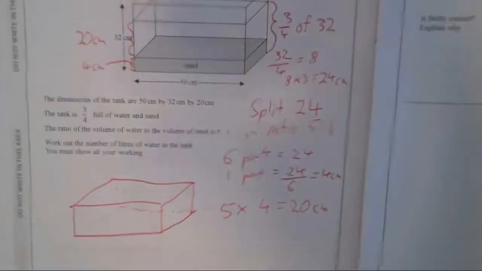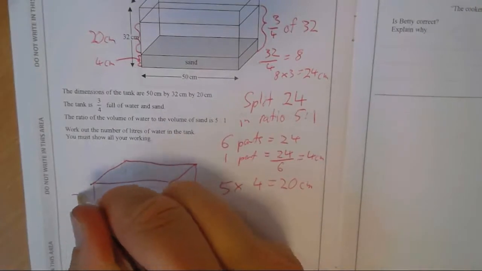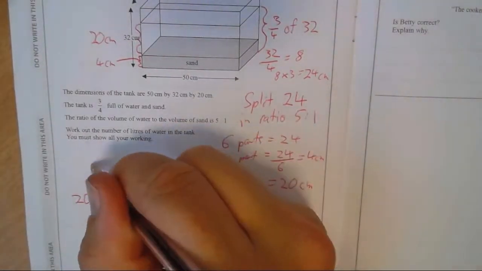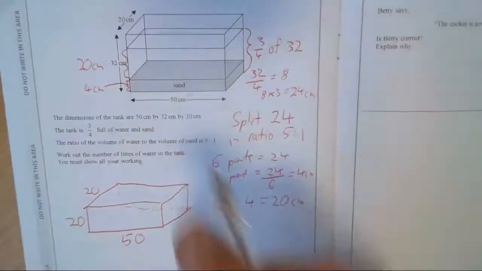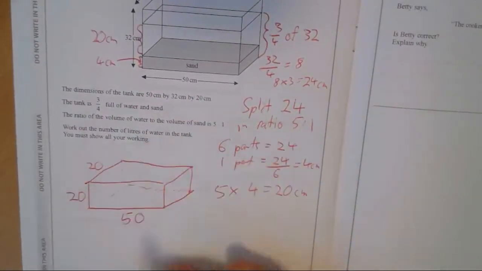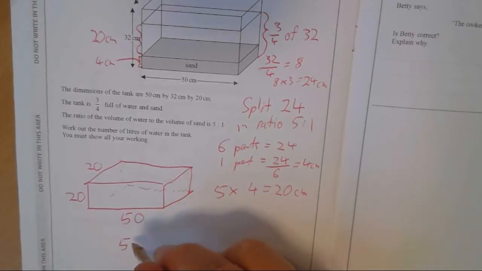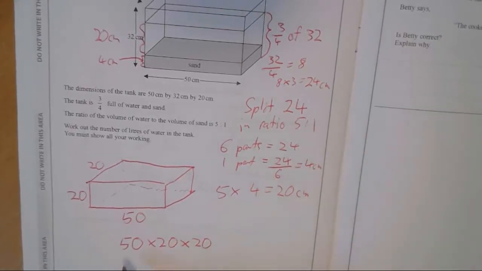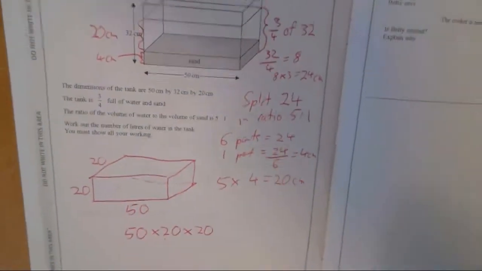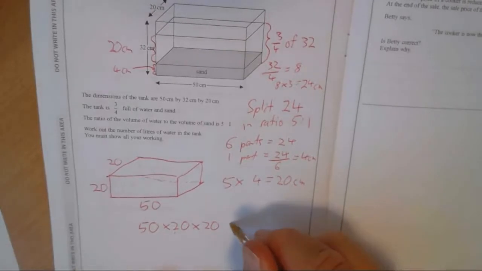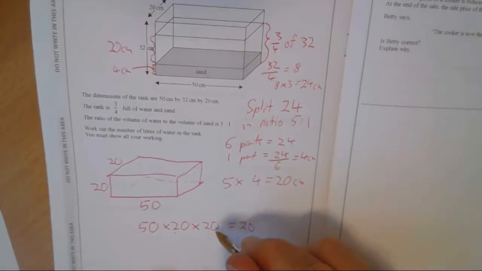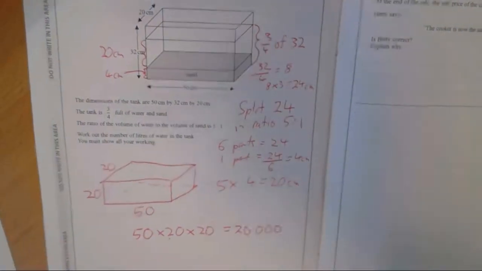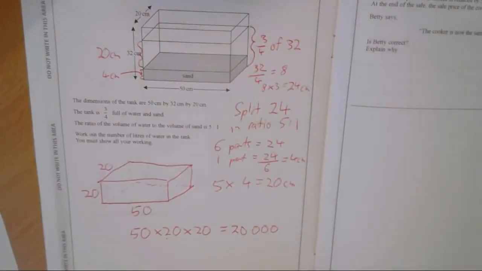We just worked out that this water has a height of 20, it has a width of 50, and it has a depth here of 20. So my total volume there is going to be 50 times 20 times 20. Right, 5 times 2 times 2. 5 times 2 is 10. 10 times 2 is 20. And how many zeros do I have? 3 zeros. 20,000.